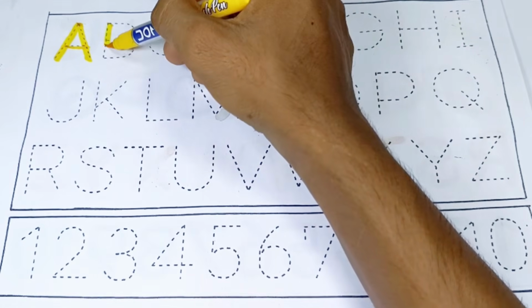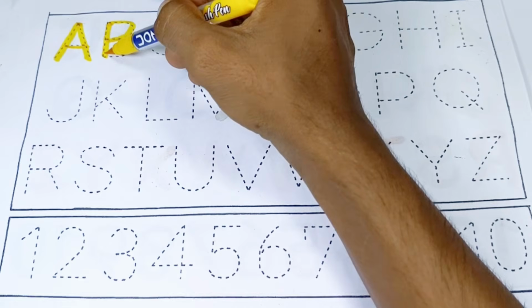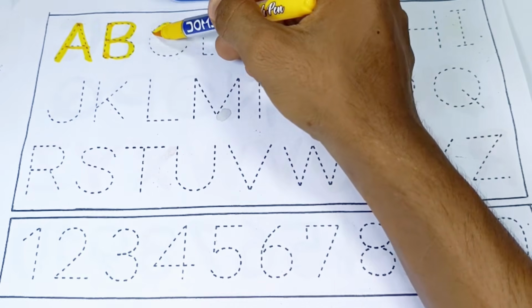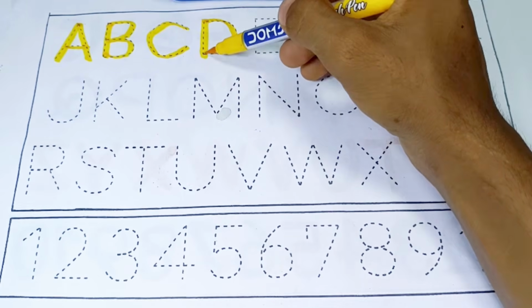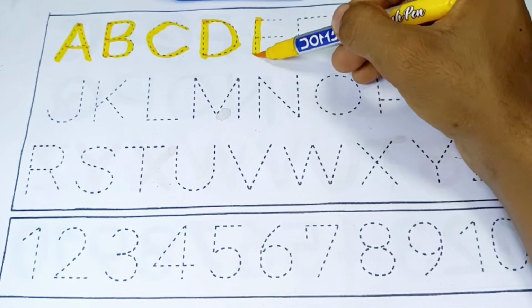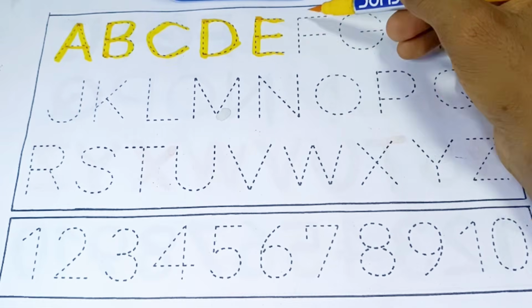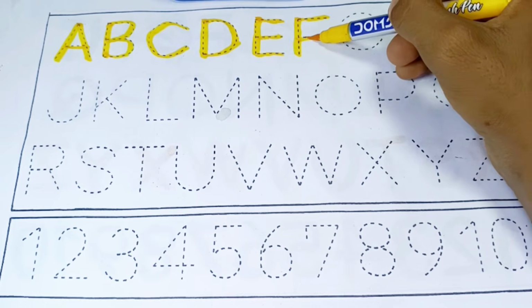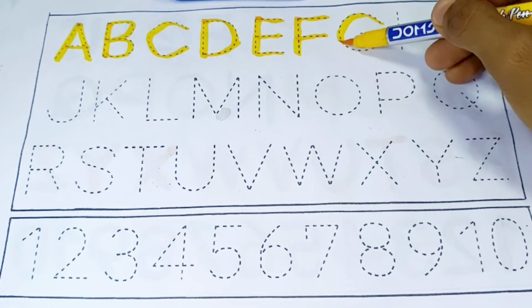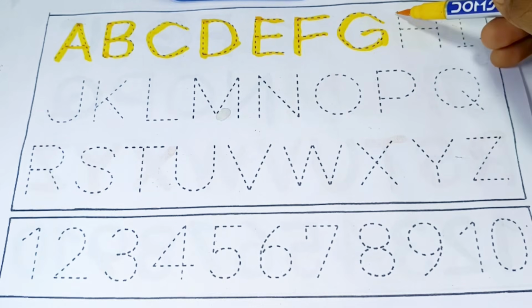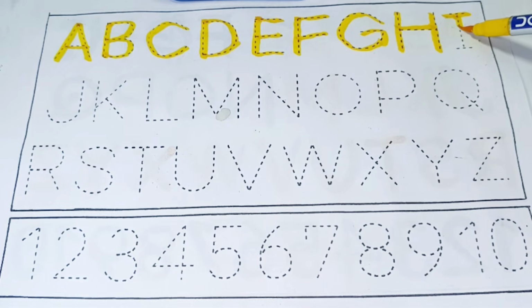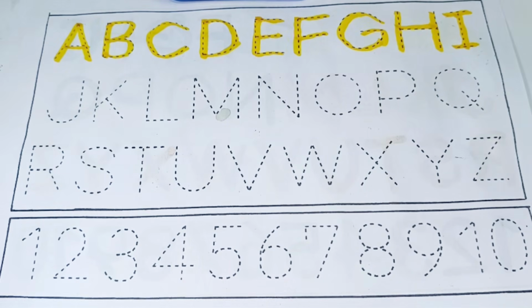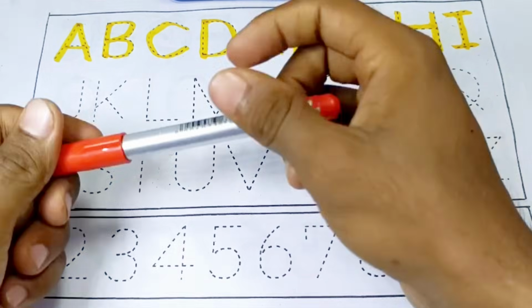A for apple, B for ball, C for cat, D for dog, E for elephant, F for fish, G for goat, H for helicopter, I for ice cream. Kids, now you draw J and use red color.